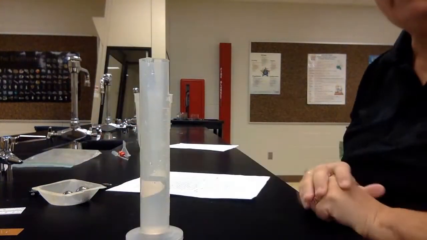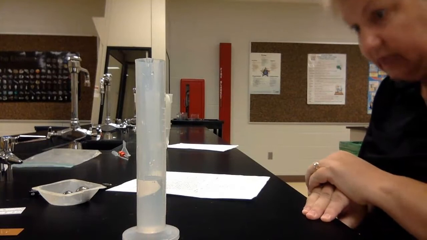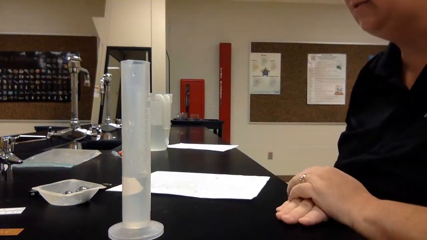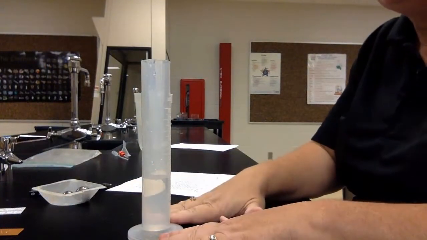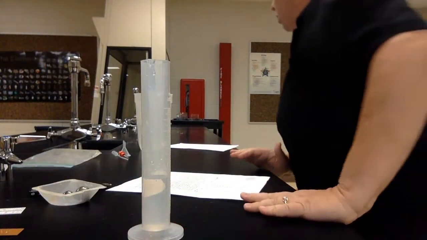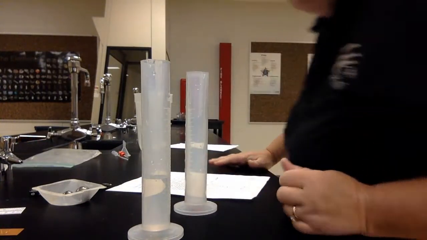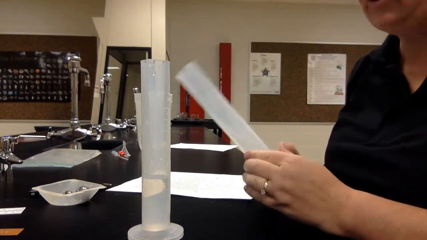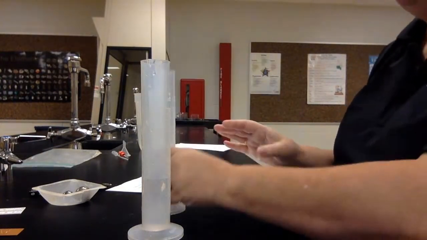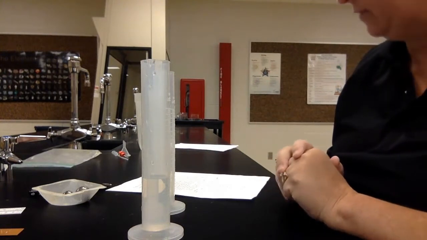Okay, so here I have a graduated cylinder. I have 40 milliliters of water in my graduated cylinder. The first thing we're going to do, though, is get the measurement of all of our items that use water, so I can get that out of the way. That's going to be anything that's an irregular shape. Okay, I have a second graduated cylinder that's empty so that I can pour water from one to the other and try not to make too much of a mess.